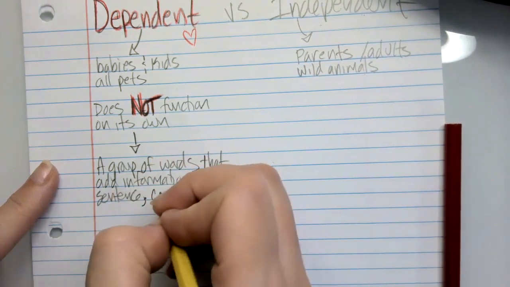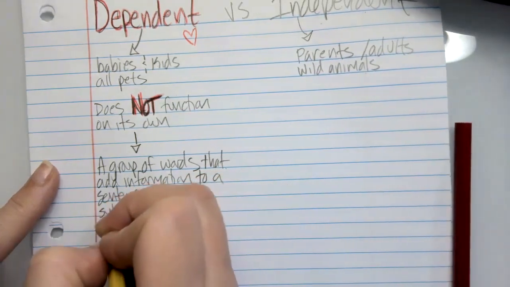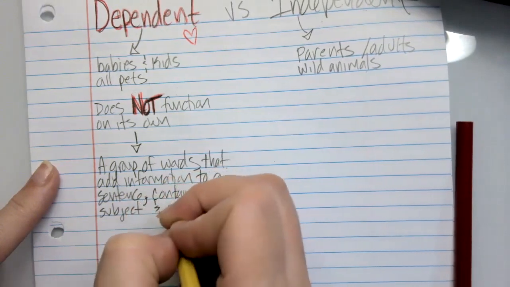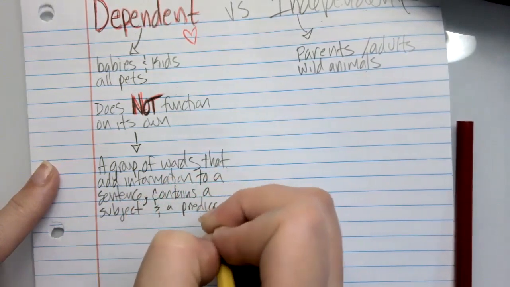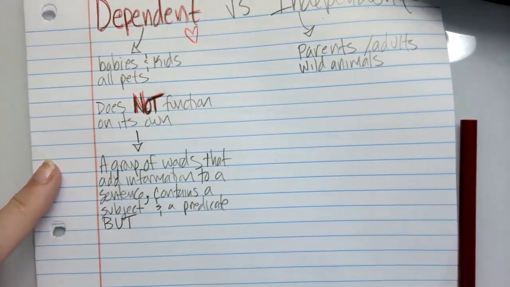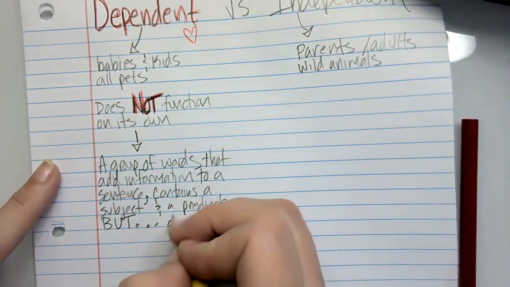Contains a subject and a predicate. This is an important concept. And a predicate. But, capital B-U-T, dot, dot, dot, does not.